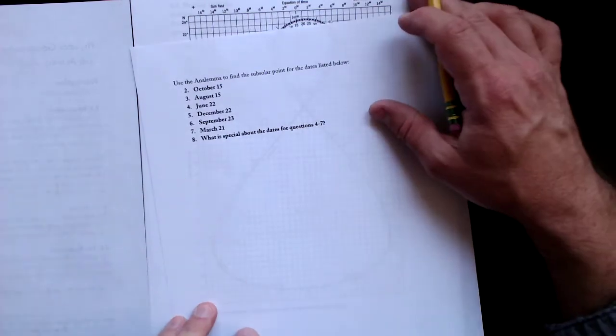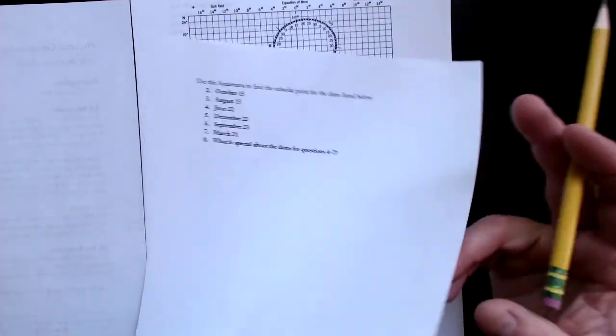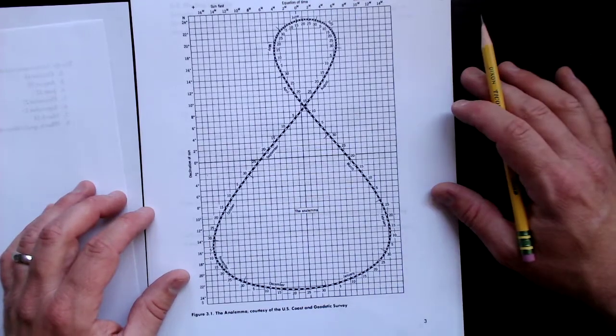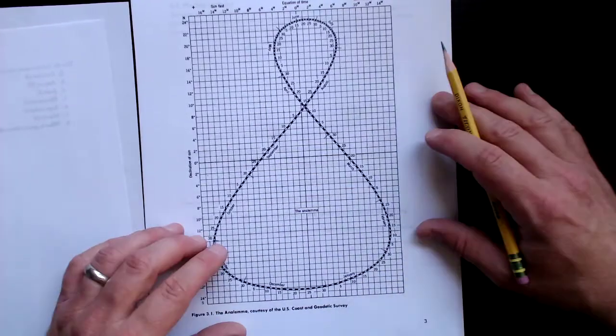So work through that. And again, if you're still stuck and can't figure this stuff out, you can wait for that lecture on the Earth, Sun, and seasons to be recorded and put up.